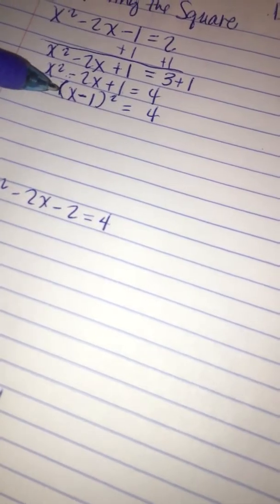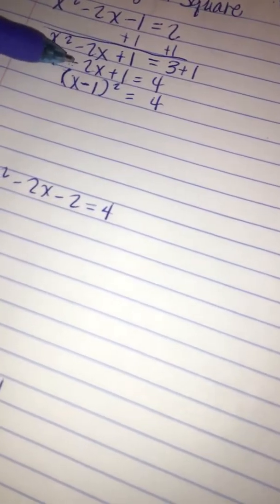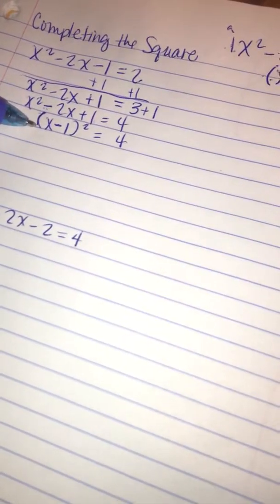Negative 1 squared is positive 1, and then if we FOIL it, we would end up with minus x plus another minus x, or negative x plus a negative x, which would be negative 2x. So that does check out. If you need to FOIL this out to double check yourself, then please do that.